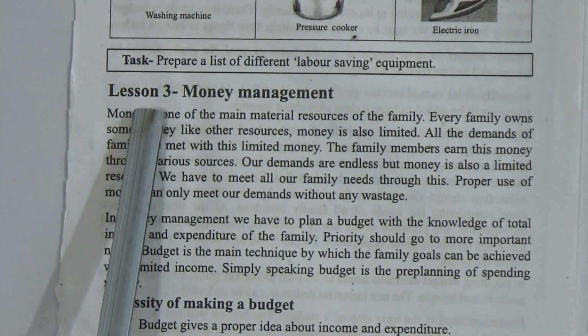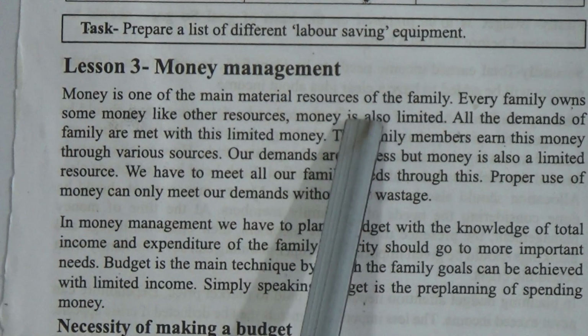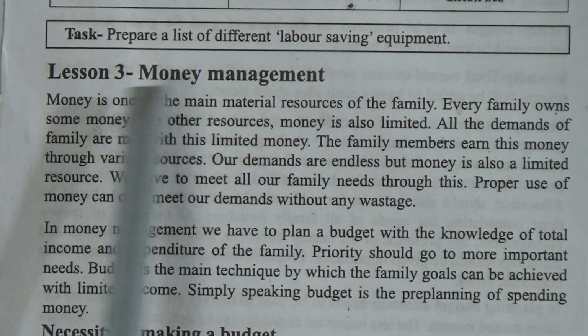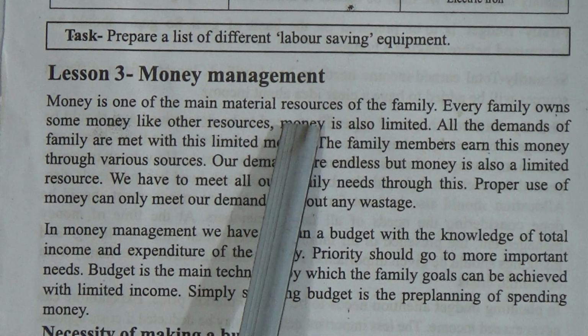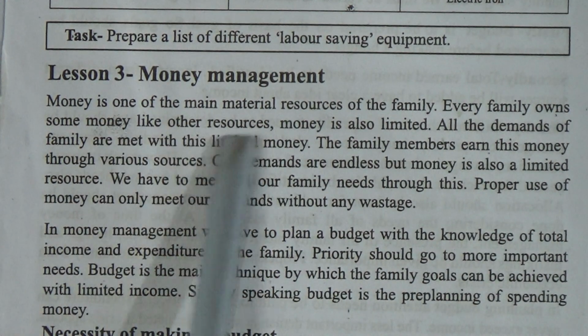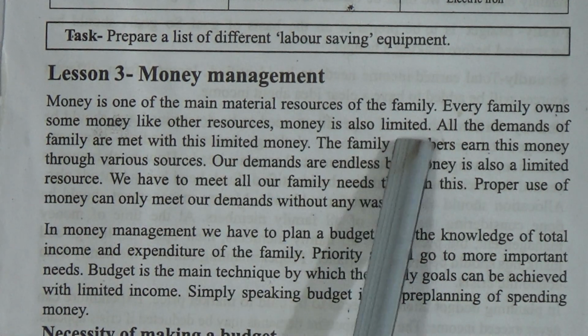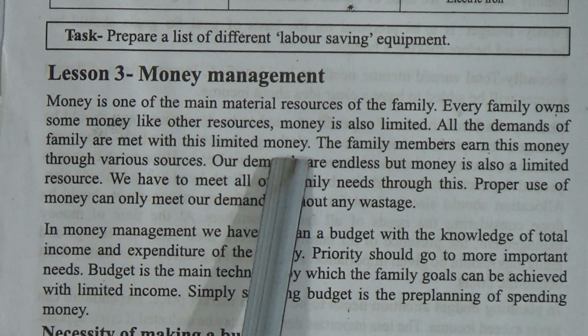Lesson 3 is about money management. Money is one of the main material resources of the family. We know money is very important in our life, so it is a material resource. Every family owns some money. Like other resources, money is also limited. All the demands of the family are met with this limited money.